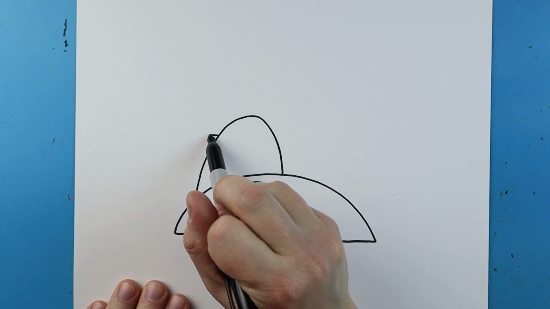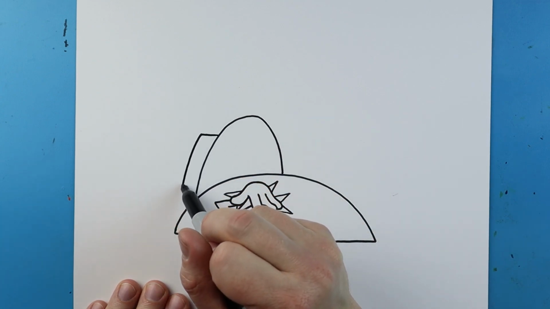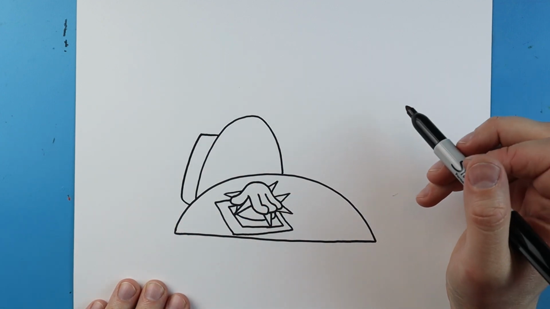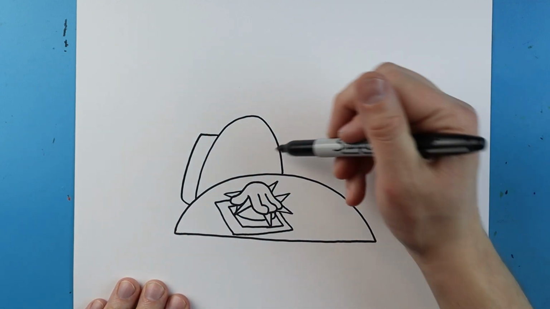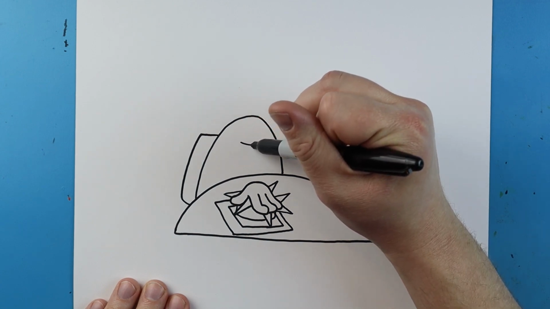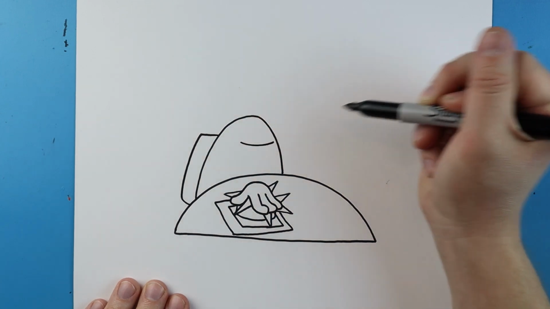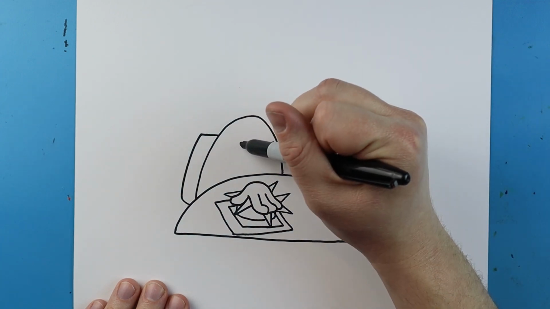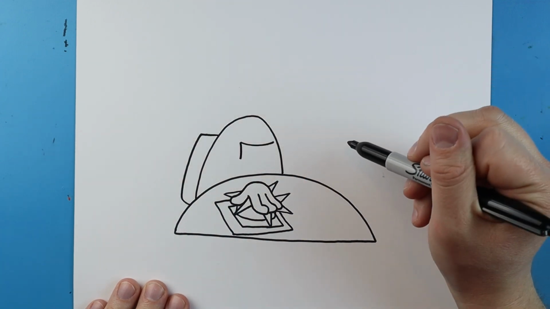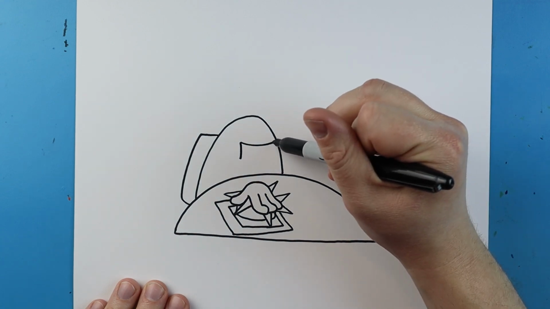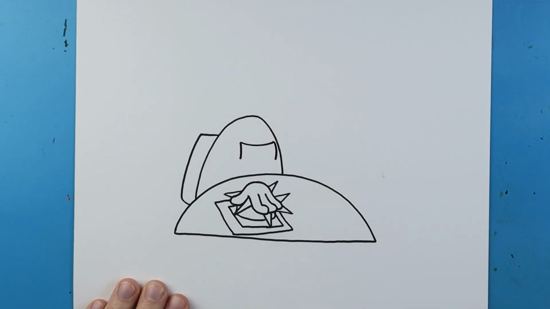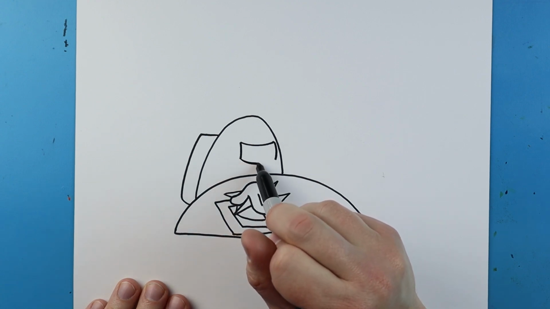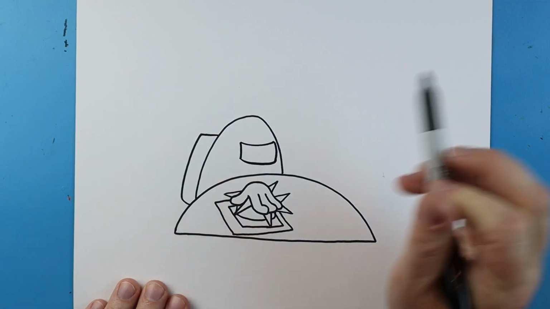Starting here for the pack, I'm going to make a line that goes out. It's going to curve down and then come right over here towards the table. Right above here, I'm going to make a line that's going to curve. This line's going to go down. And this line's also going to curl down. And this line's going to come down and connect to here.